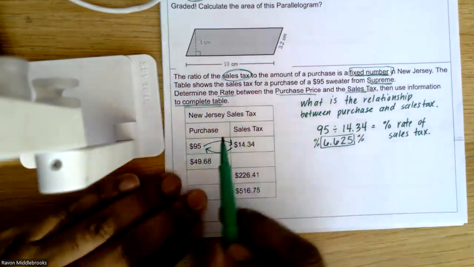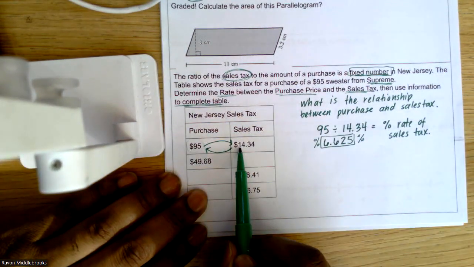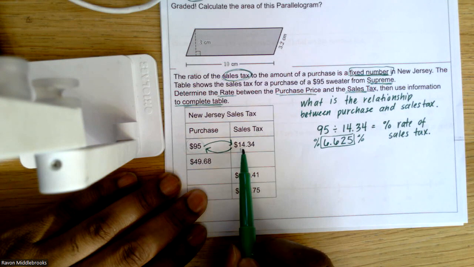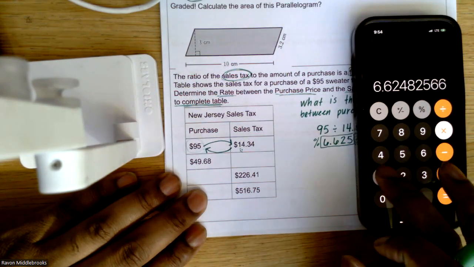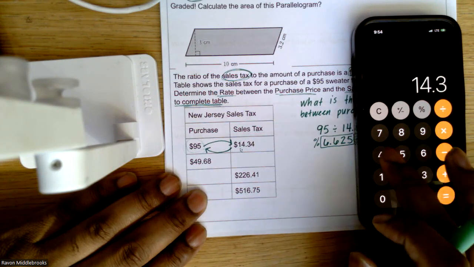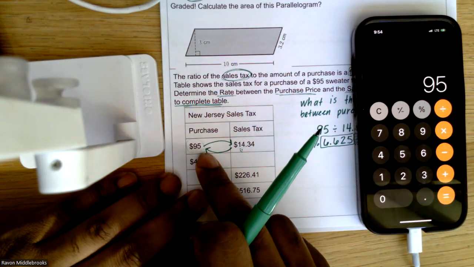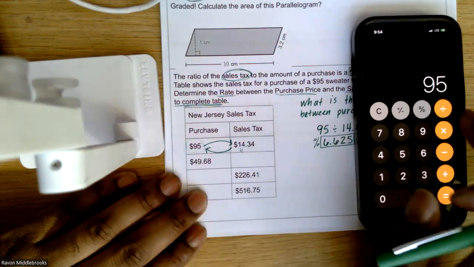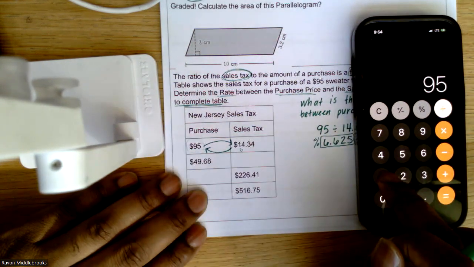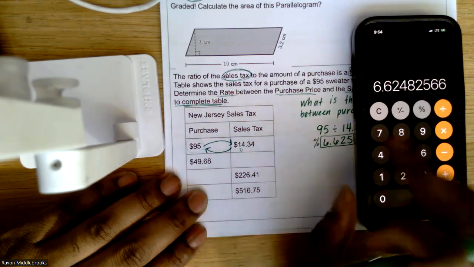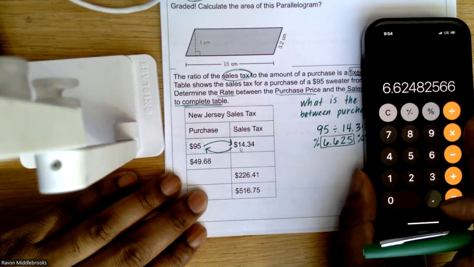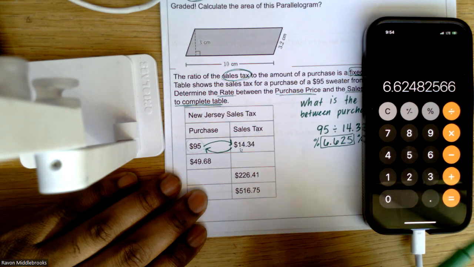So that means if you multiply your sales tax times 6.624%, you get 95. Look, times 14.34. And if you divide by your sales tax, you get the percentage of change. Let me say that again.